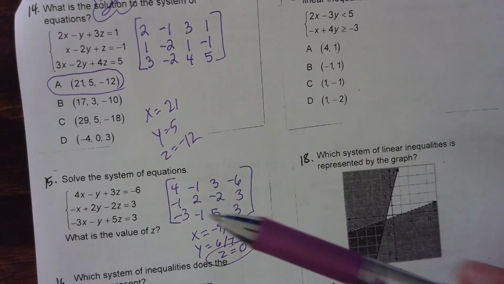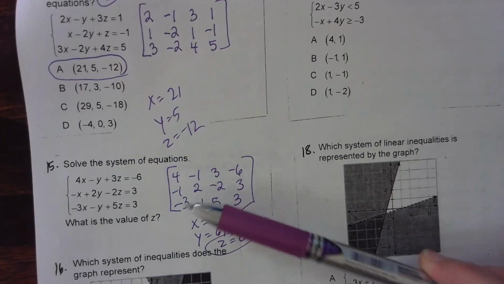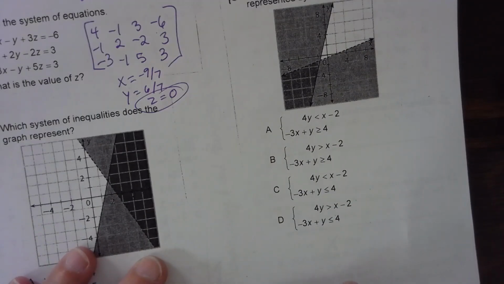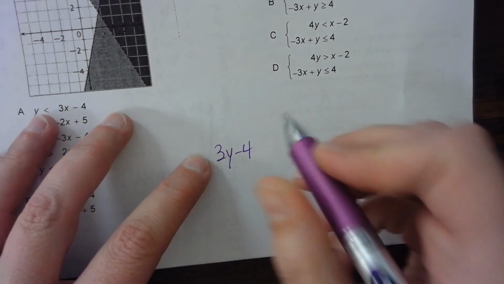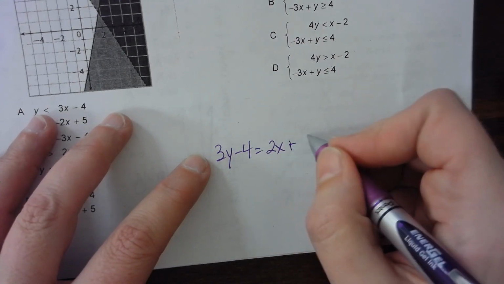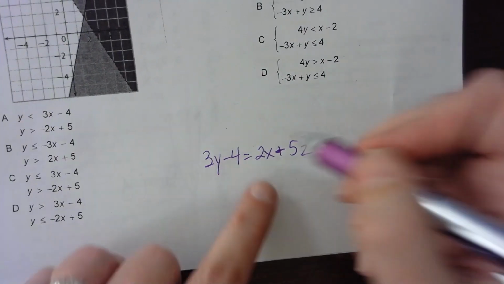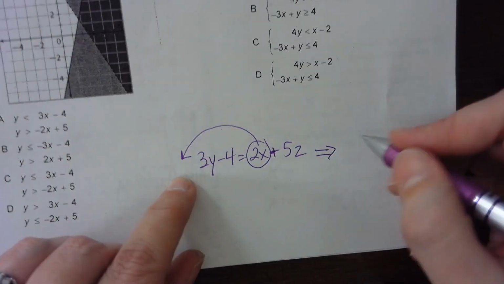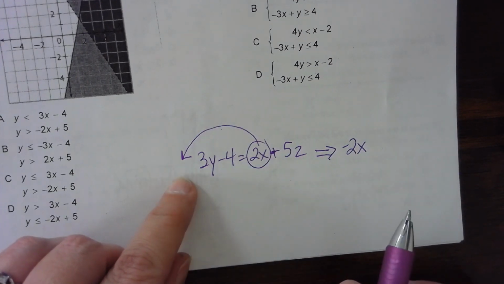Okay, the one thing that is missing from this for your systems is the rearranging. Meaning if they gave you an equation that said like 3y minus 4 equals 2x plus 5z, you would have to rearrange that. This x is on the wrong side. It needs to come over to this side. And when I do that, it becomes a negative 2x, right? When we switch something over the equal sign, we change the sign on it.